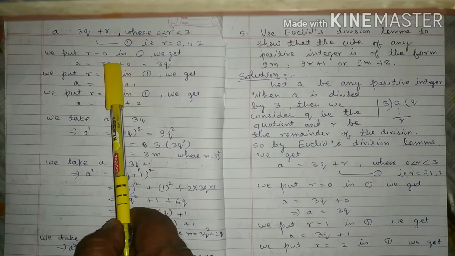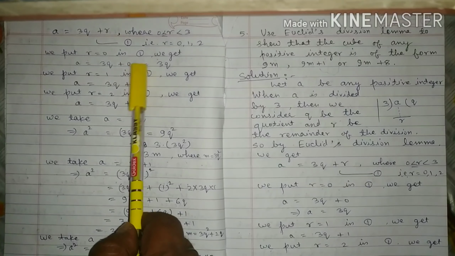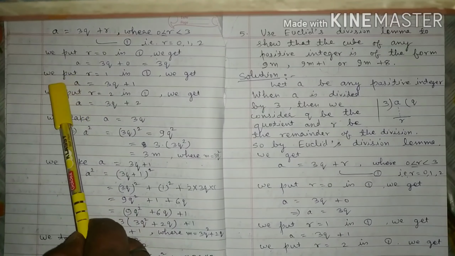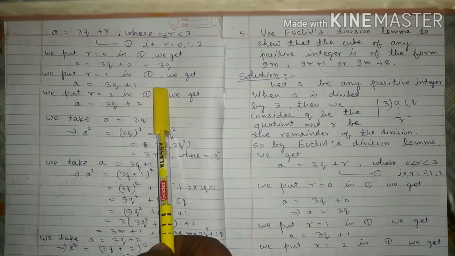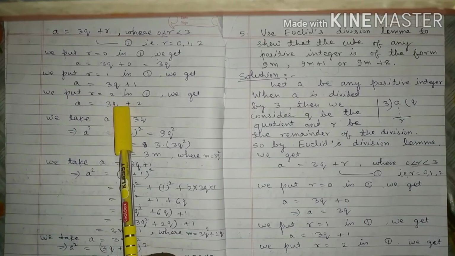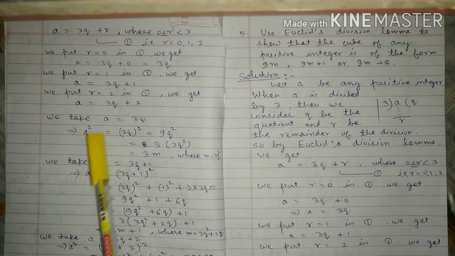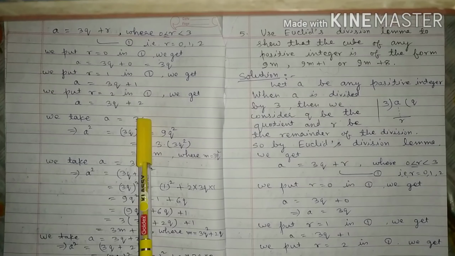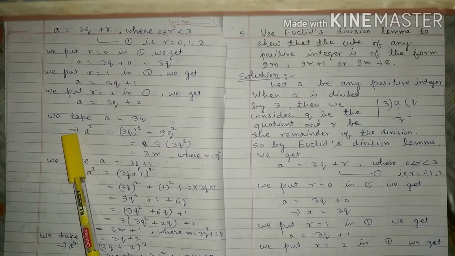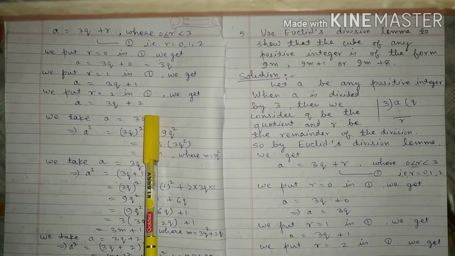So the value of r is 0, 1 and 2. We put r equal to 0 in equation 1, we get a equals 3q plus 0, equal to 3q. We put r equal to 1, we get a equals 3q plus 1. We put r equal to 2 in 1, we get a equals 3q plus 2. Now we take a equal to 3q.